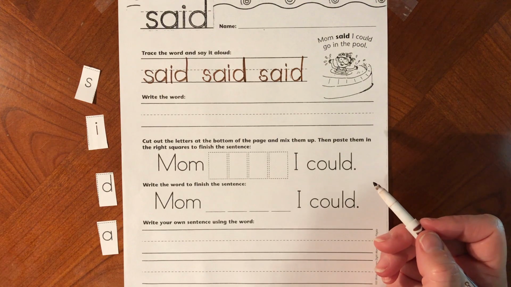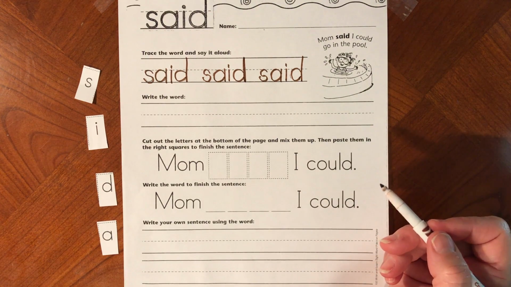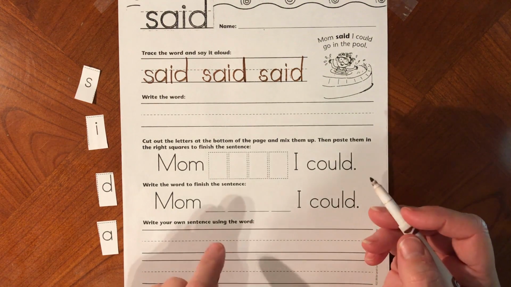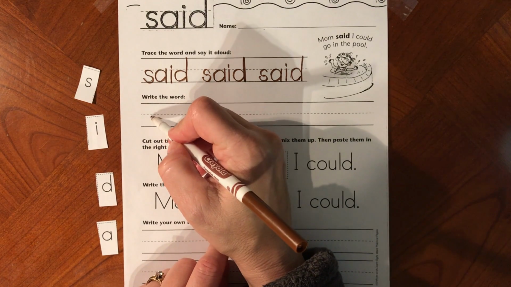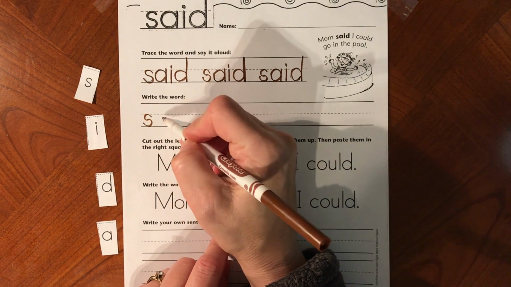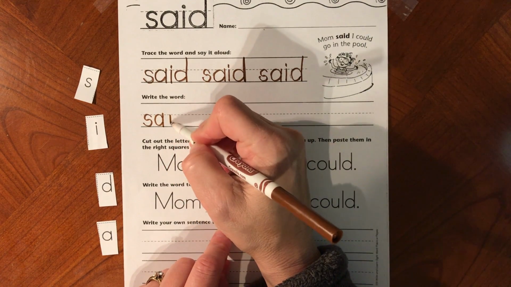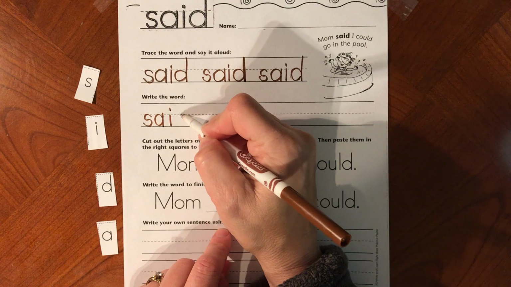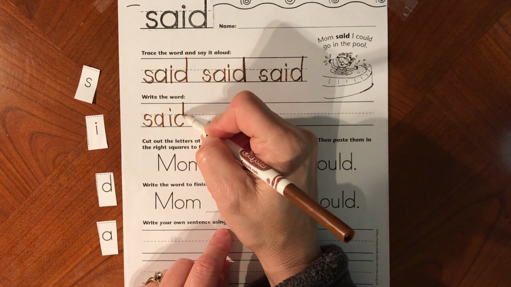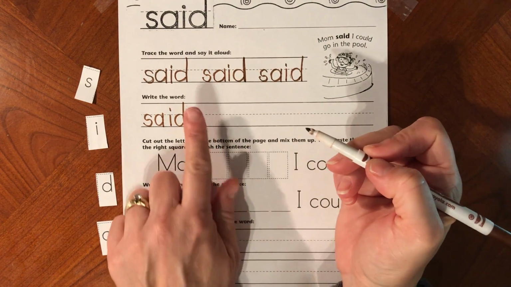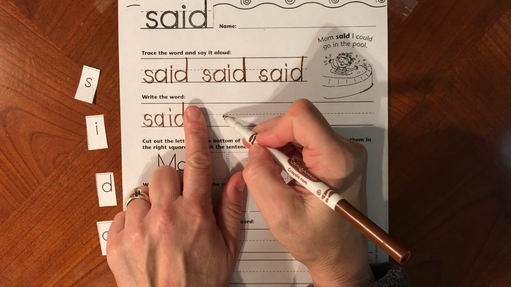Now we're going to write the word down here just like we traced it up there. And remember, if I'm going too quickly, you can press pause, catch up, and then press play. Here we go. Let's write the word said. S. Your A is a magic C that turns into an A. Then your I. And your D is a magic C that turns into a D. Said.